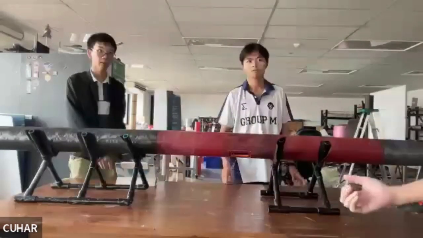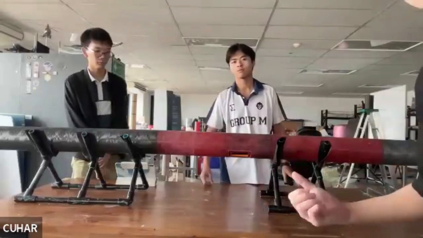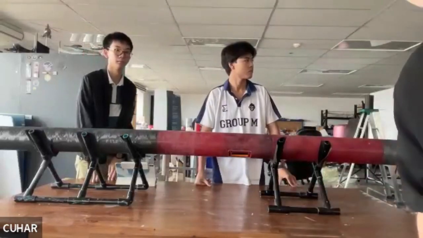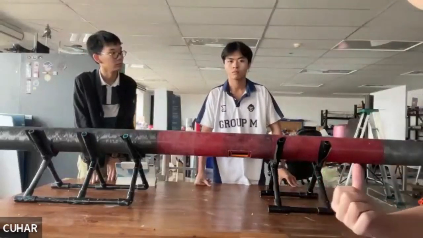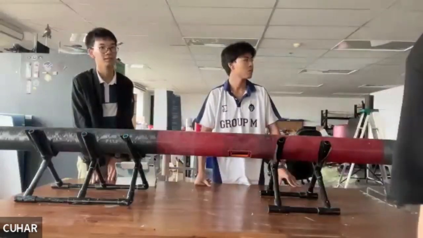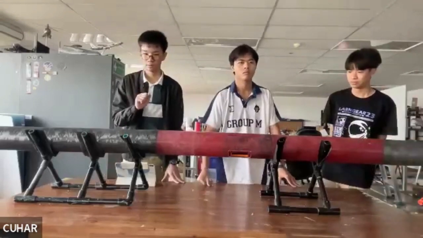So yeah, this is our full rocket assembly. Do you want to see any components close up? Yeah. Why don't you just start at the nose and point out the key features as you go. We'll go all the way nose to tail. Sure.